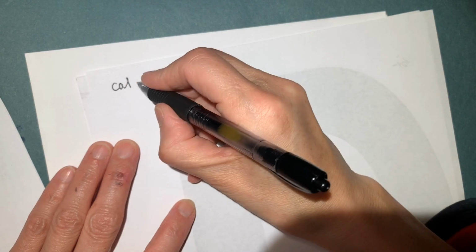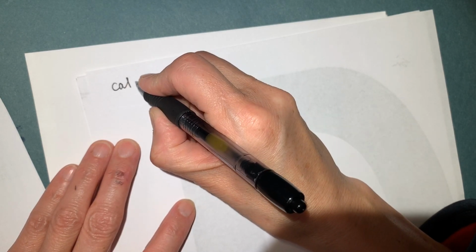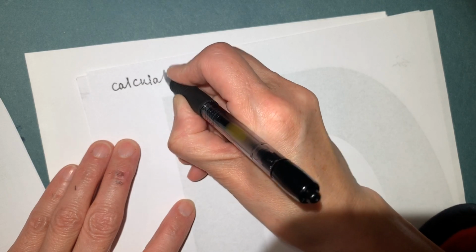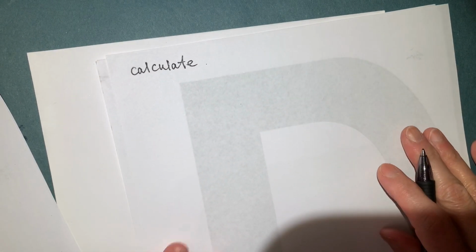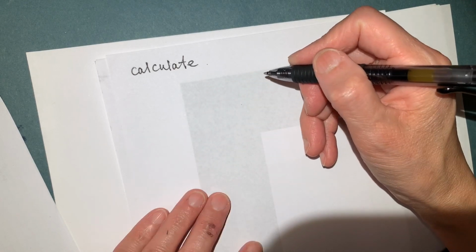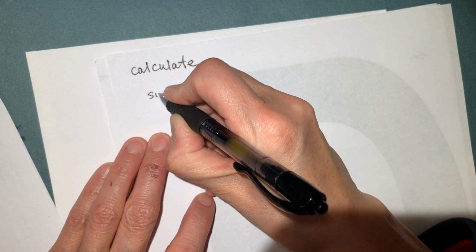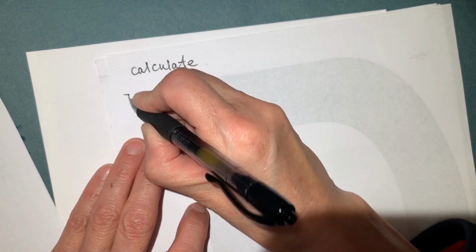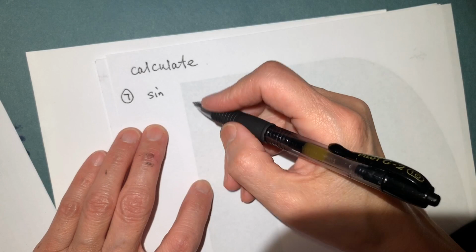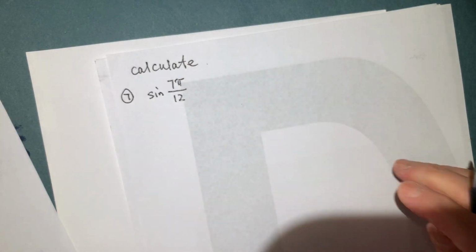Let's continue with our trigonometry exercise. Let's calculate the exact value. You can use either the sum or difference formula of trigonometry. So the first one, question number 7: sine 7 pi over 12.